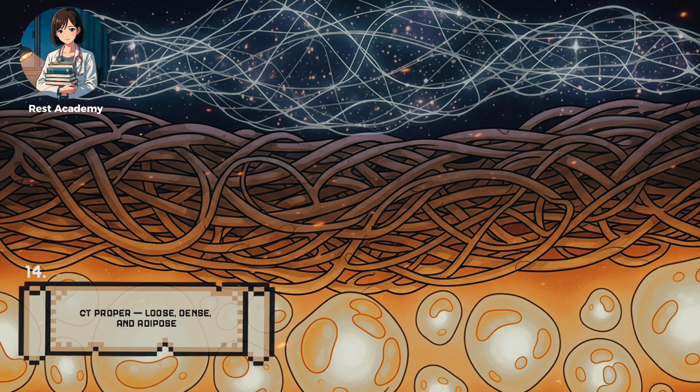Three types of cartilage dominate the body: hyaline cartilage, elastic cartilage, and fibrocartilage. Each has a distinct composition and function, suited to its location and mechanical role. Hyaline cartilage is the most common form. Its name, from the Greek hylos, means glassy, reflecting its smooth, homogeneous appearance under the microscope.